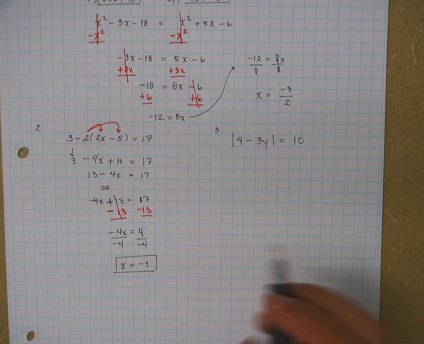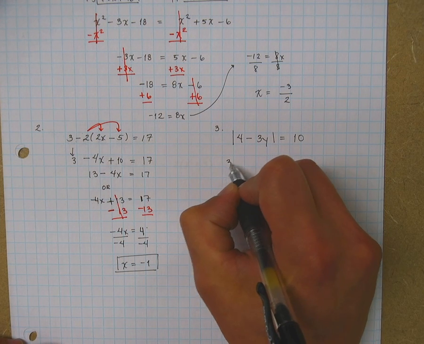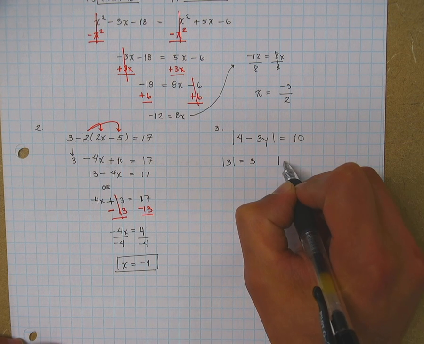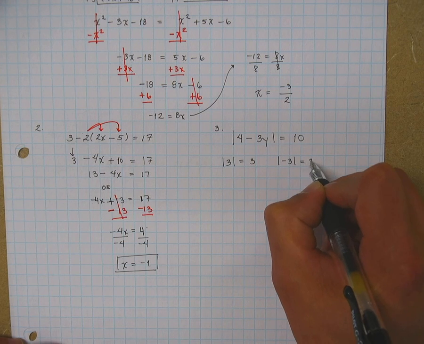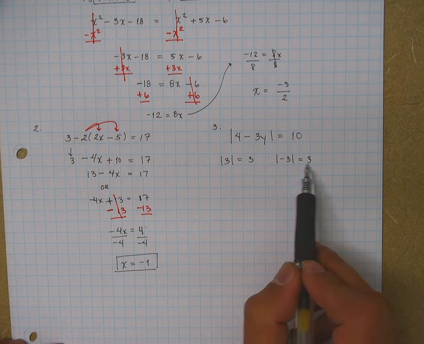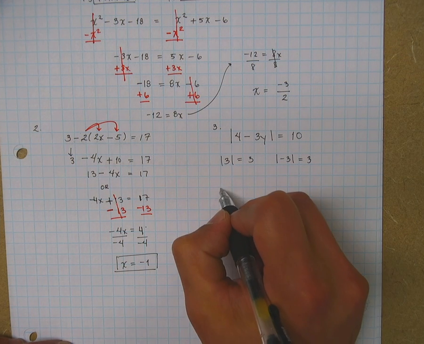Absolute value. Remember, absolute value has two solutions. The reason is, if I ask you what's the absolute value of 3, you're going to say 3. What's the absolute value of negative 3? Hopefully you still remember it's still 3 also. So there's two possibilities to the same answer. That's why when we do absolute value, we have to break it apart into two equations.